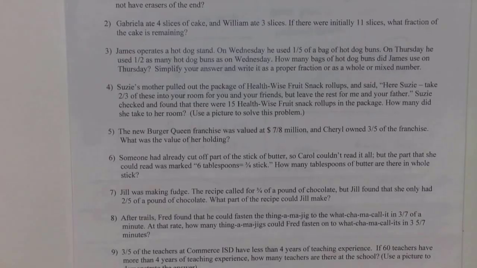So Susie's mom pulled out the packages of some kind of fruit snack roll-ups and said, here, take 2/3 of this to your room for you and your friends and leave the rest for me and your father. So Susie checked and found that there are 15 of those roll-ups in the package. So we want to figure out how many did she take to her room. And they specify they want you to use a picture to solve this.